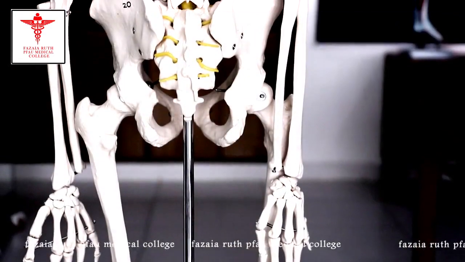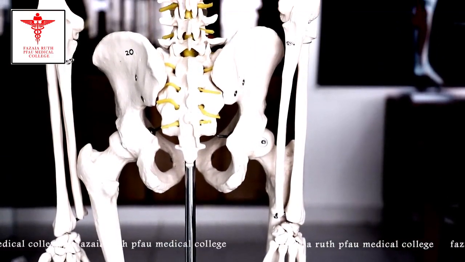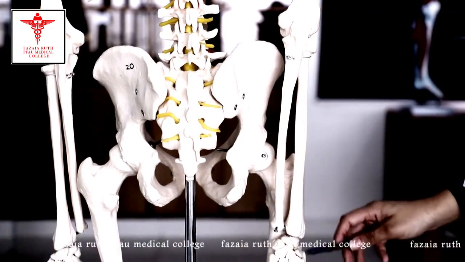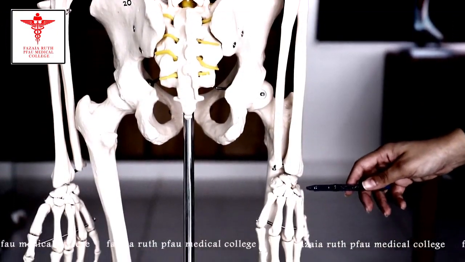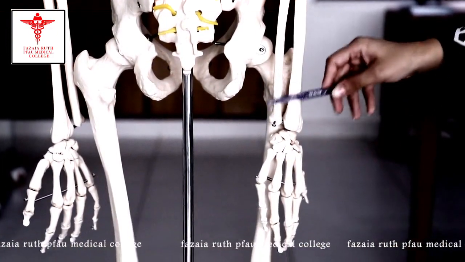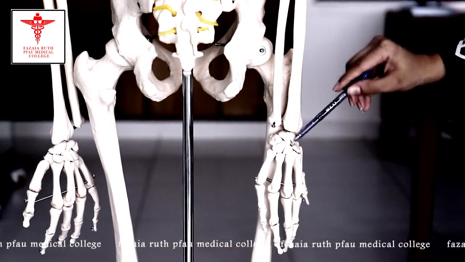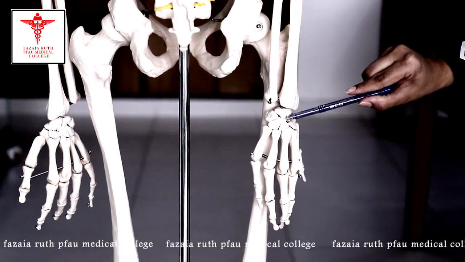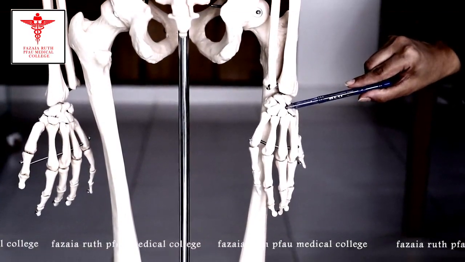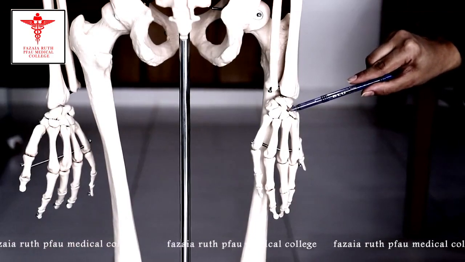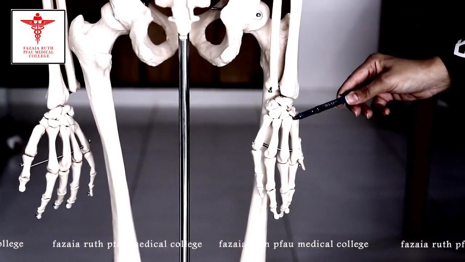Now let's study the associated joints with the bones of the hand. First let's talk about the wrist joint. The wrist joint is a complex joint in which we have 3 types of bones joining together, being the radius, the ulna and the carpal bones. As we have said already, the carpal bones are divided further into 2 rows, being the proximal and the distal.